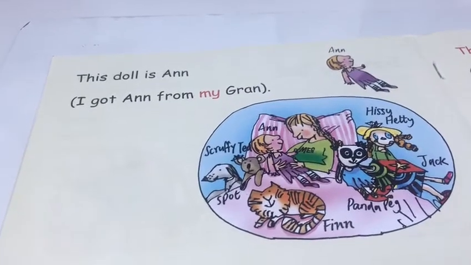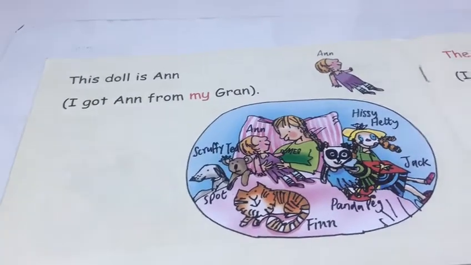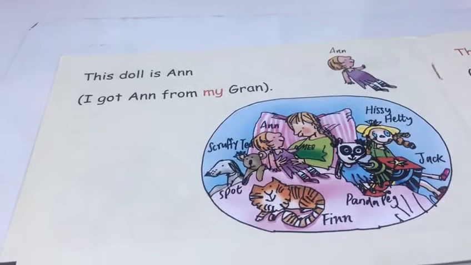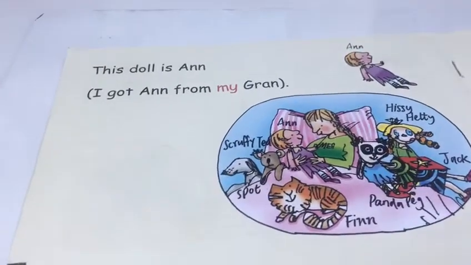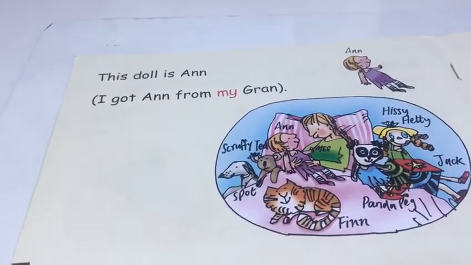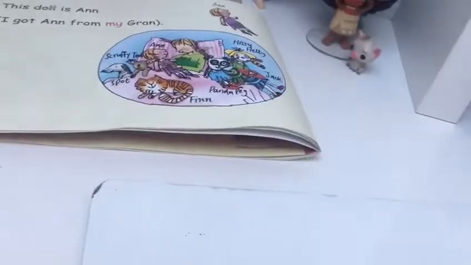Well done. So now we're going to try and remember this sentence, keeping the sentence in our head. So we keep going. This doll is Anne. I got Anne from my gran. So now we're going to use the whiteboard and we are going to try and write the sentence together. Okay. Get my pen.